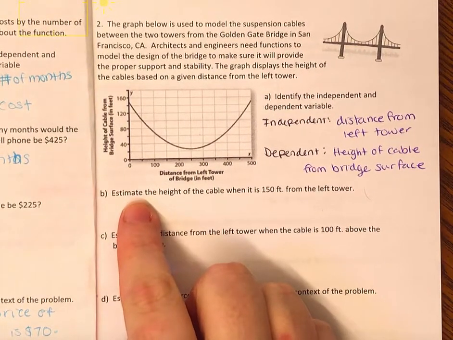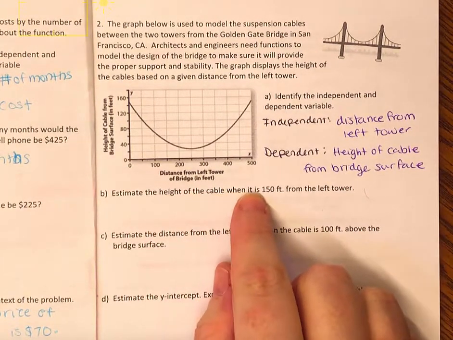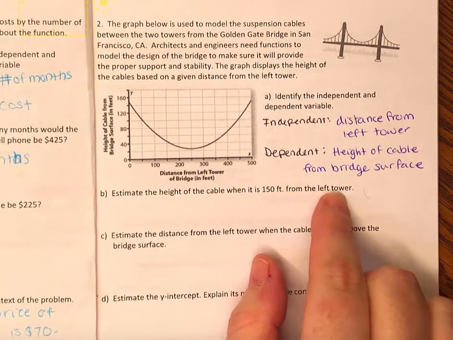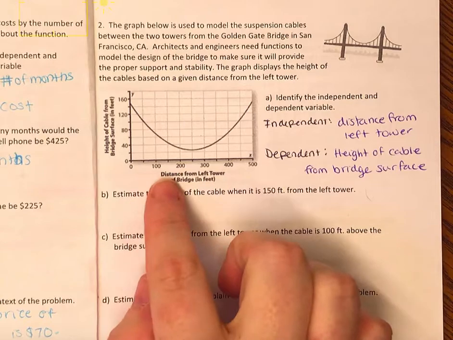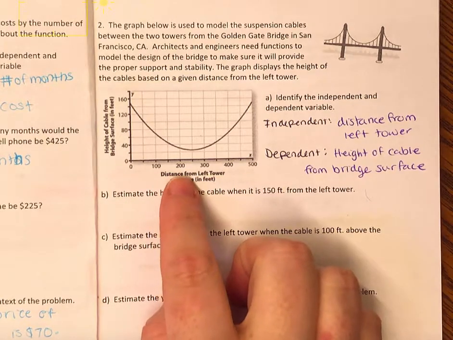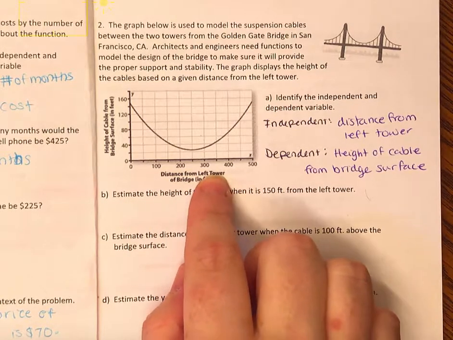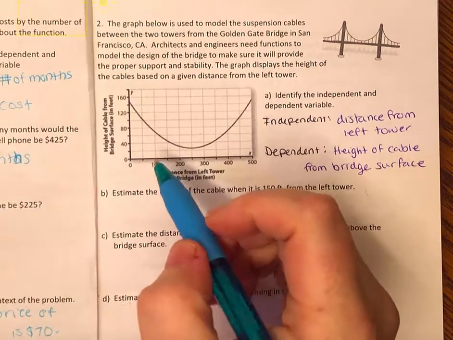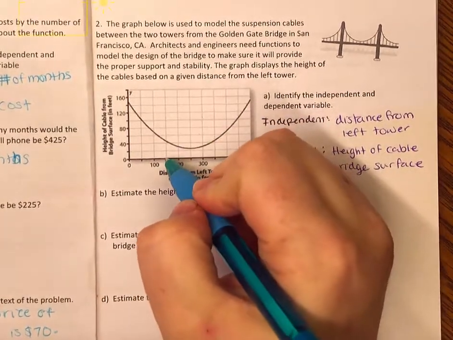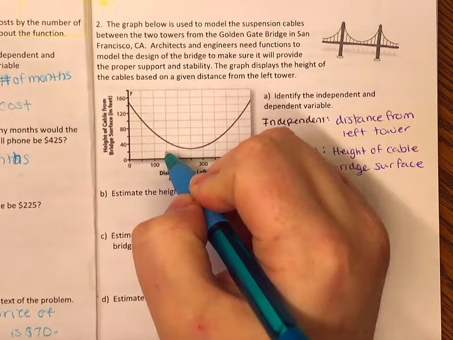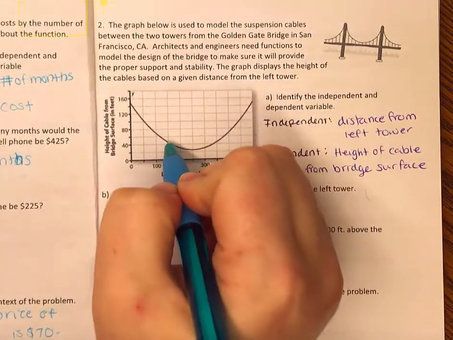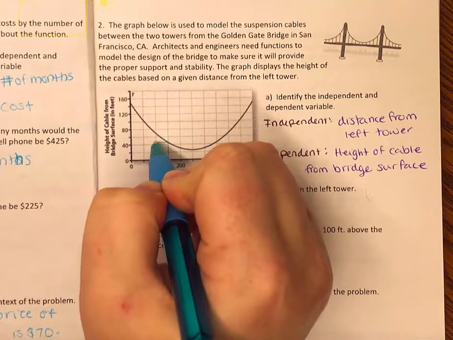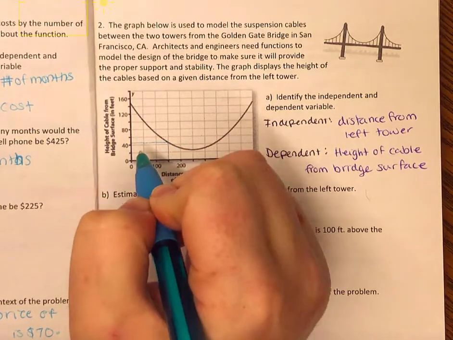So now we're going to estimate the height of the cable when it is 150 feet from the left tower. So 150 feet from the left tower. That is the x-axis, distance from the left tower. If we are at 150 feet from the left tower, I'm going to go up until I get to the function, and then I'm going to go left until I reach the y-axis.